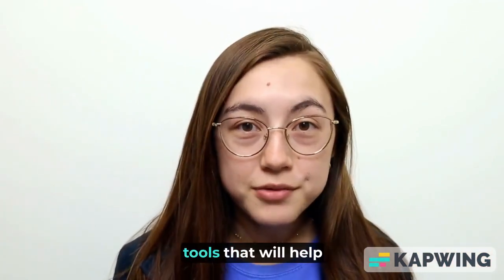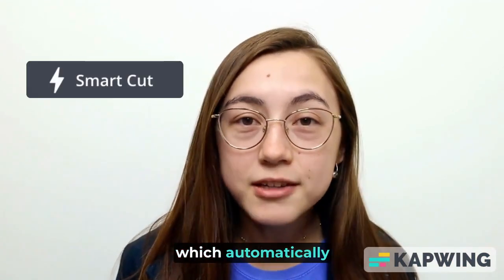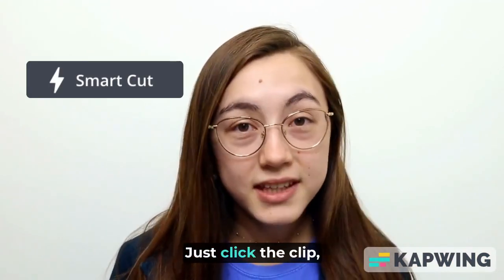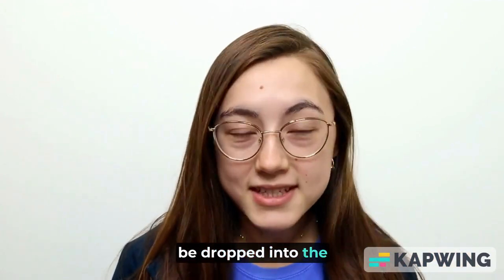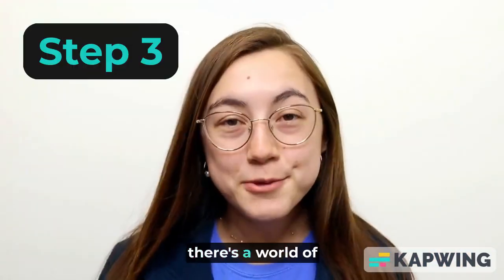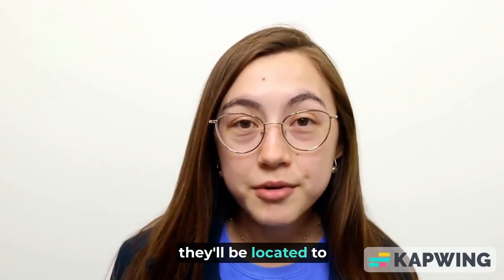And another one of our tools that will help you edit 10 times faster in this stage is Smart Cut, which automatically removes silence from videos. Just click the clip, hit Smart Cut in the editing menu over there, and your video will be dropped into the timeline silence-free. From here, there's a world of other elements you can add to your video to make them more engaging, and they'll be located to your left.